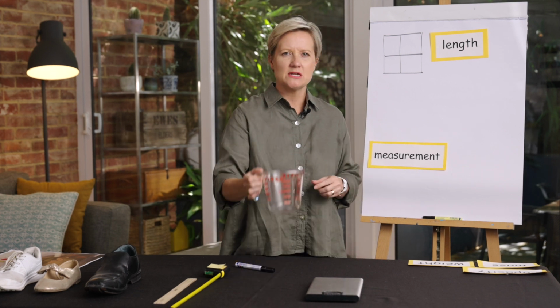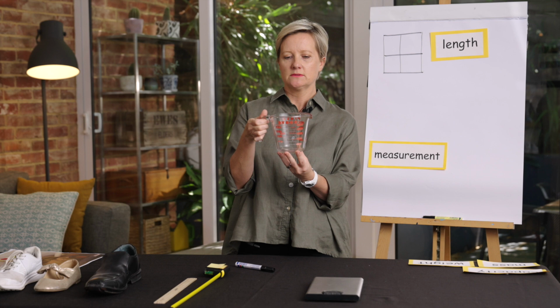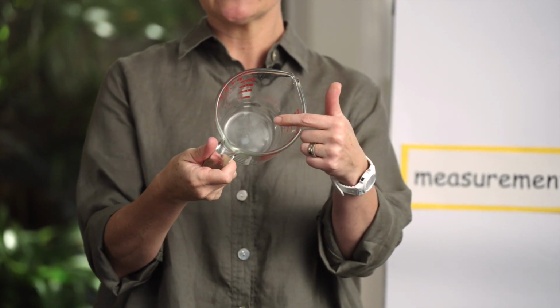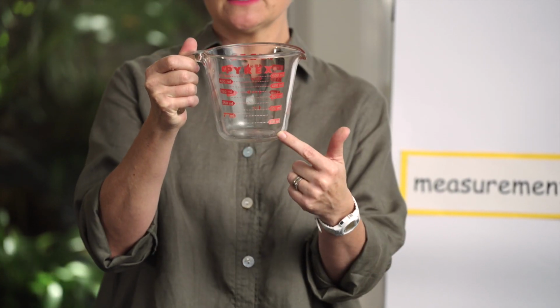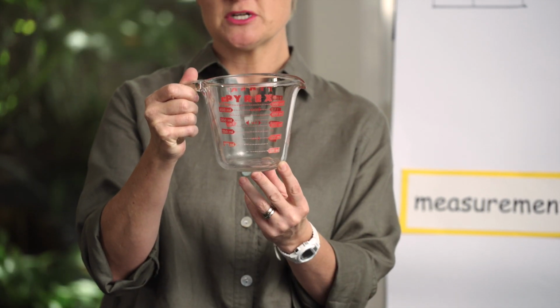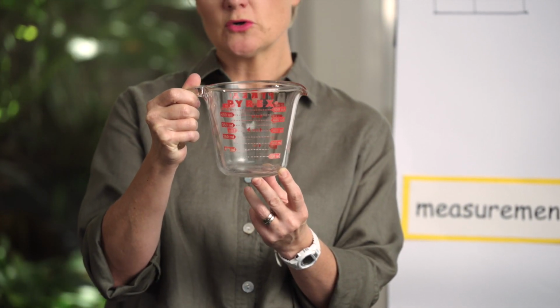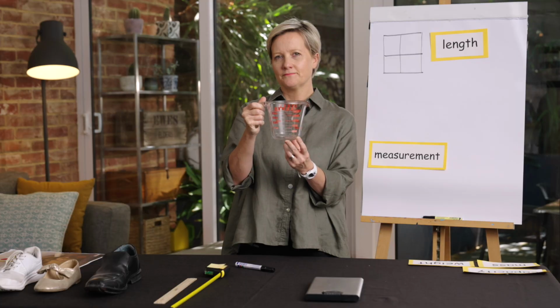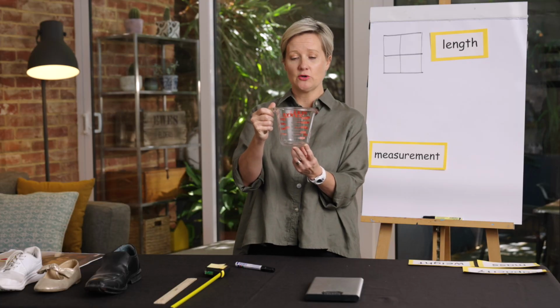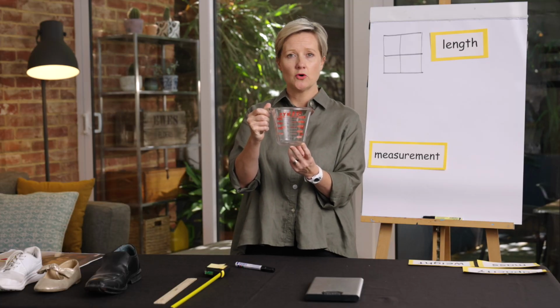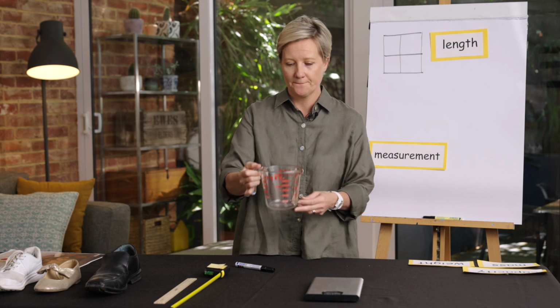Let's look at our next tool. It's a measuring jug. It looks like something might go inside and it has numbers. Have you used a measuring jug before? What could you measure? Again, you could write down your ideas on your paper, or you might like to try and do a drawing. When have I used a measuring jug?